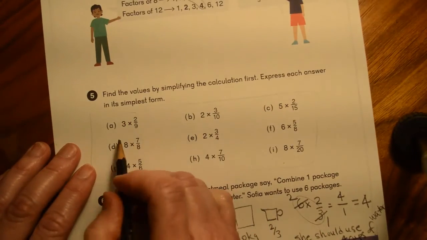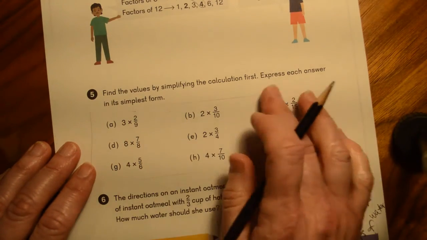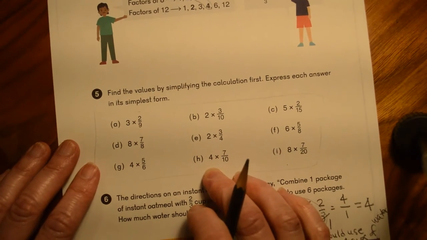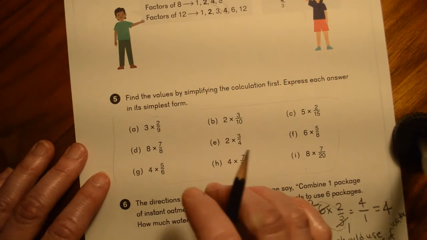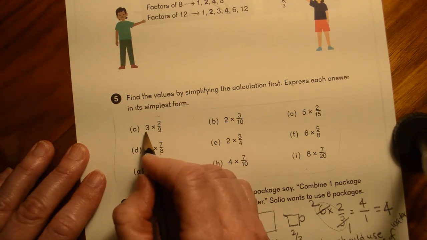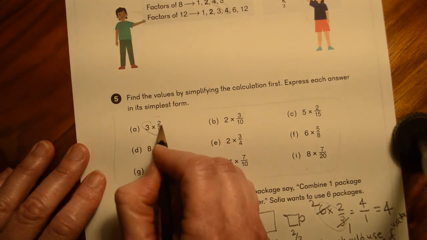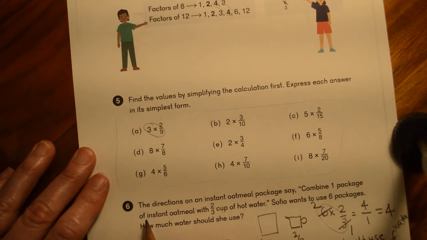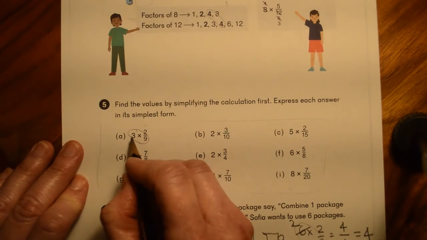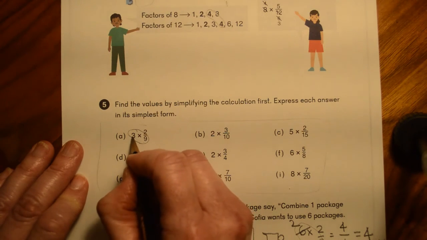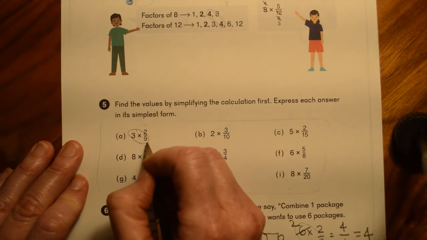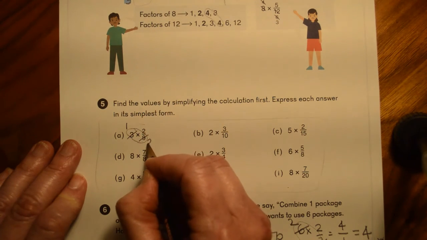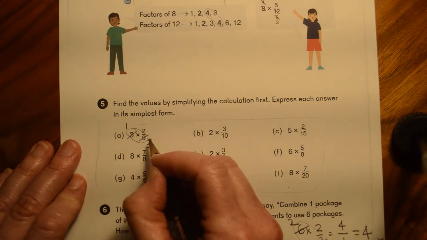Okay, let's just do one of these, and then I want you to do these on your own. And your parents have the answer key, so they can check to make sure that you did everything okay. All right, so here we go. Again, I'm just going to look at these right here, and I'm going to say, what factor do 3 and 9 share? And that would be 3. All right, because the factors of 3 are 1 and 3. The factors of 9 are 1, 3, and 9. So 3 goes into 3 once. 3 goes into 9 3 times, sorry.